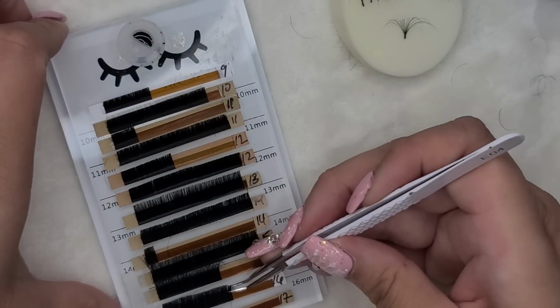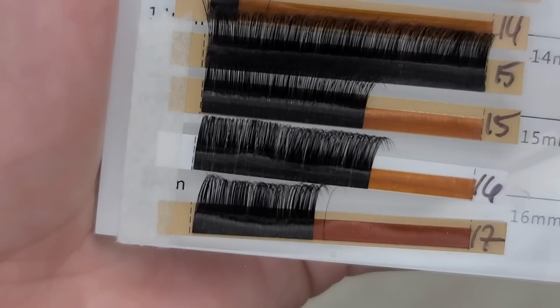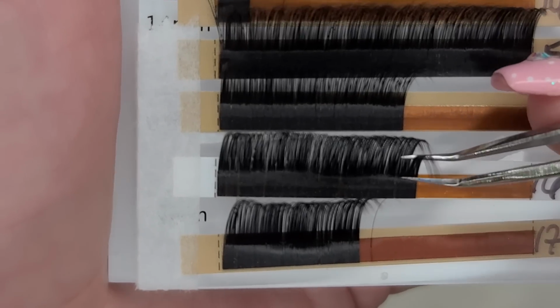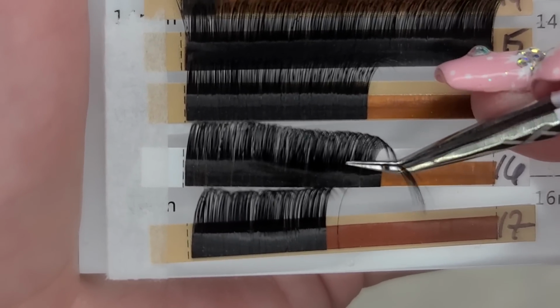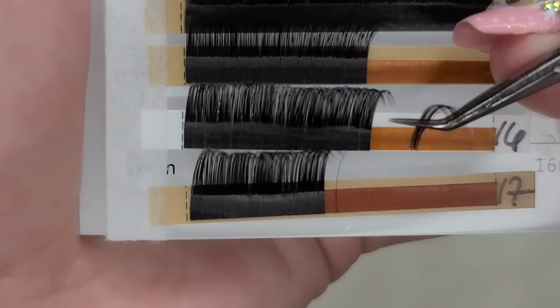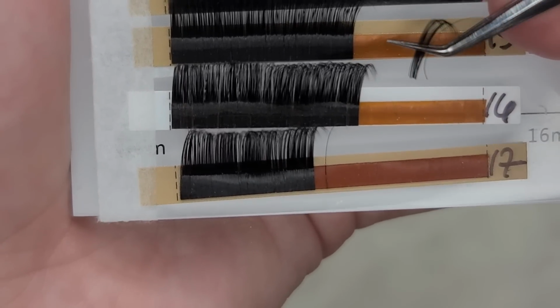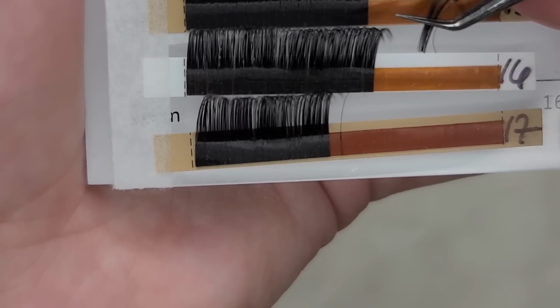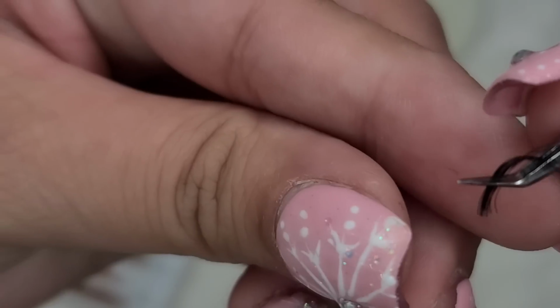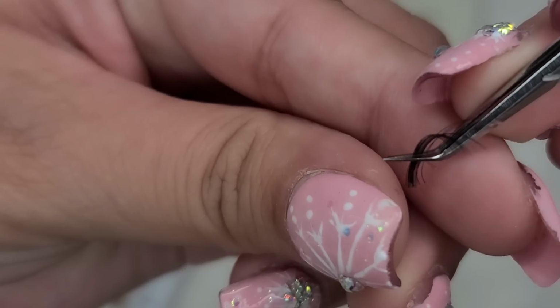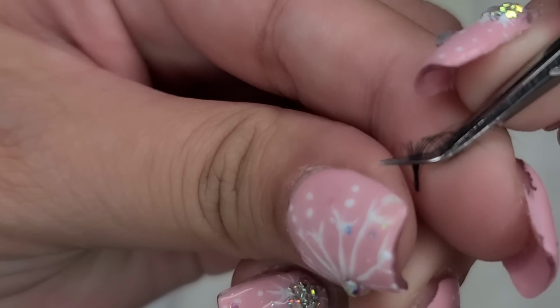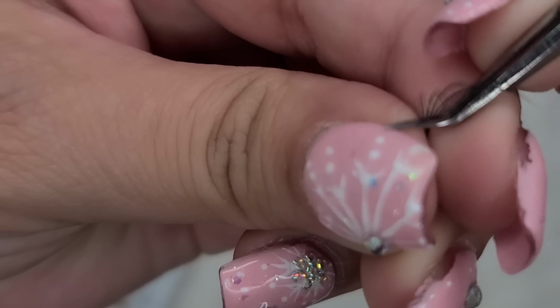Okay, I'm going to show you guys again what to look for to tell if lashes are good or not. So again, you're going to pull them off the base, and when they come off looking like that, separated, not so clumped together, you're going to notice that those lashes are going to be easy to fan. So when I go in there, they fan out so beautifully.